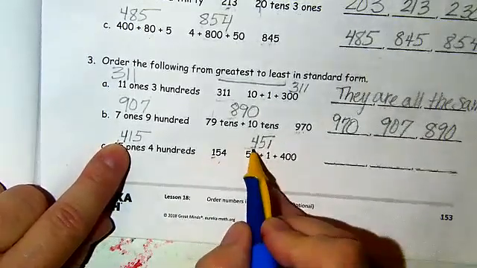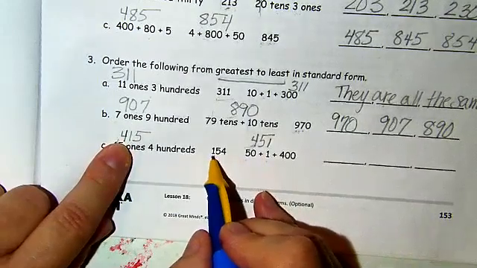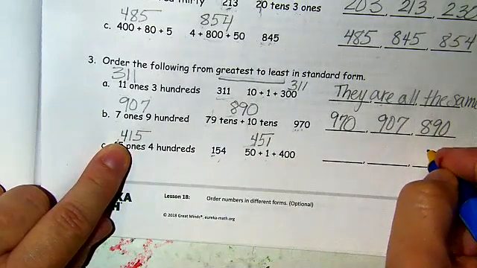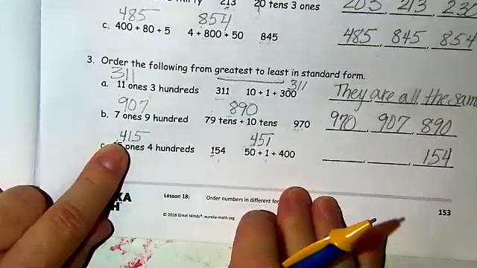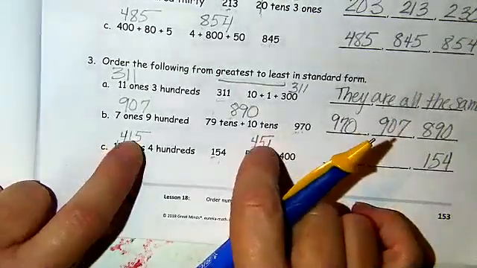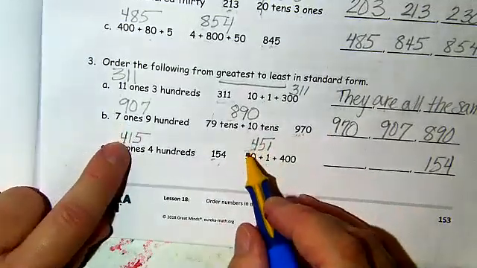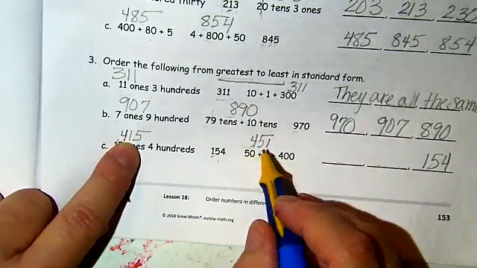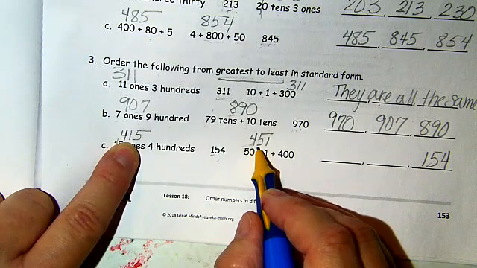Look at those digits. These two are the same. This one is smaller. This is much smaller. I'm going to go ahead and write it in. That is the least number. Now I just need to know which of these goes first and which one goes second. So the hundreds are the same. Let's look at the tens place. Here we have 1. Here we have 5. Which number is bigger, larger, greater?